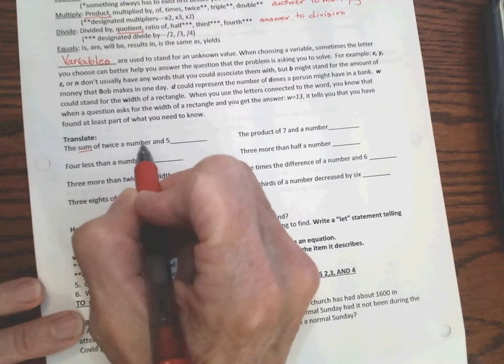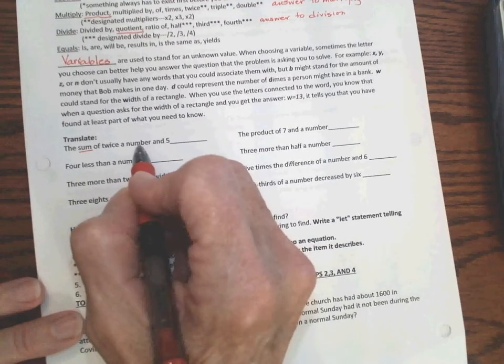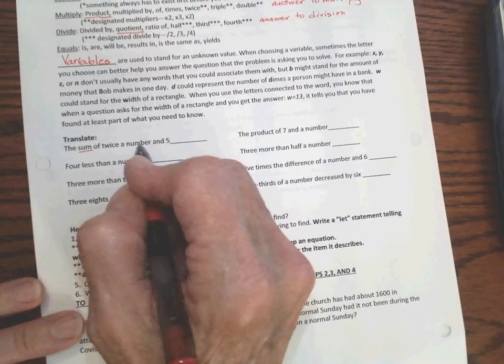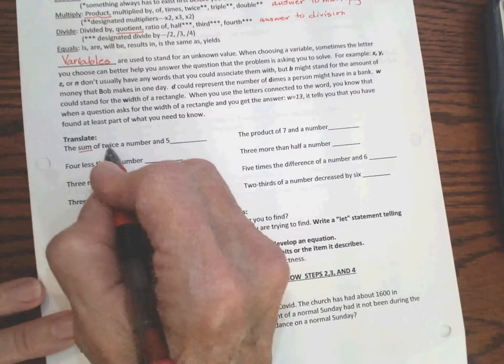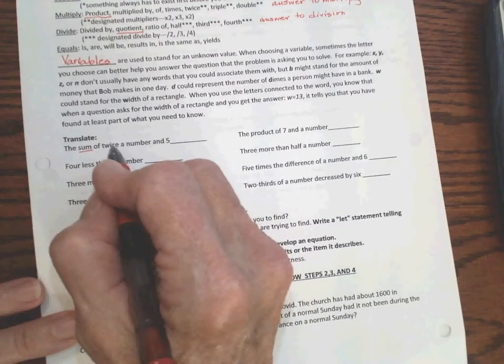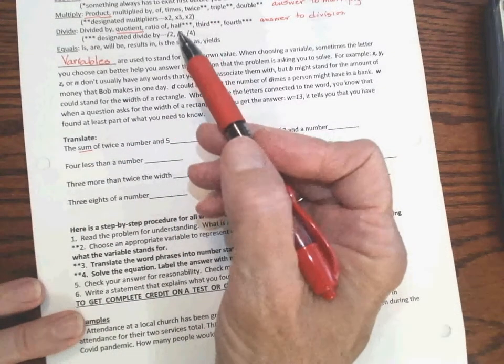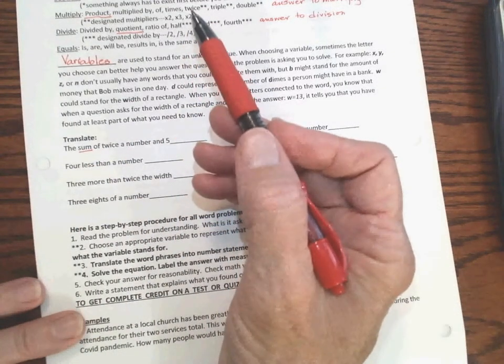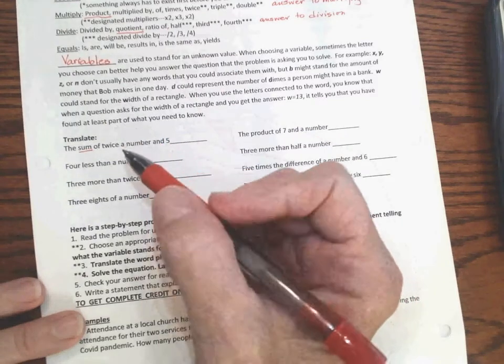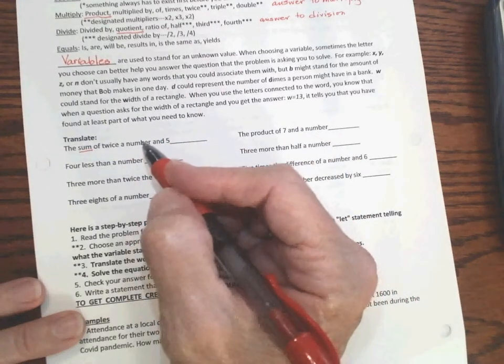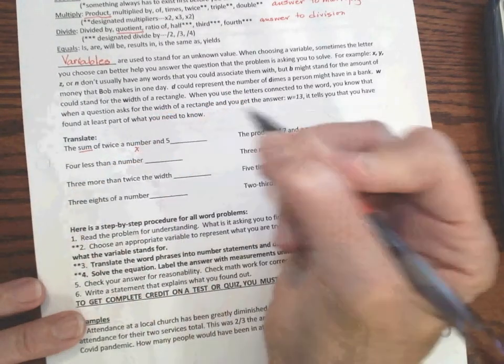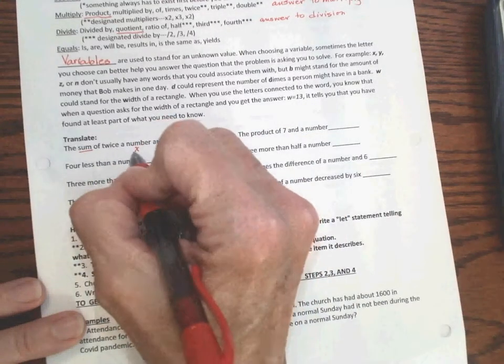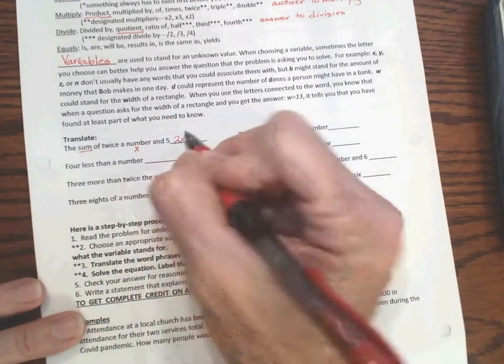When we're just choosing a generic number, X and Y and N work perfectly fine. So I'm going to say twice a number. Well, twice is an automatic multiplier. So twice would mean multiply it by 2. So whatever my variable chooses to be, let's say I'm going to let that number be represented with X, I need twice X, then that's going to be 2X.